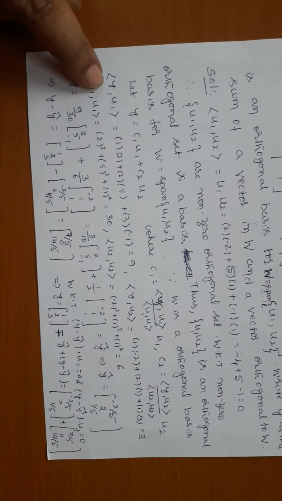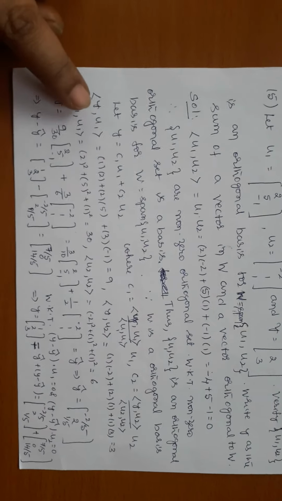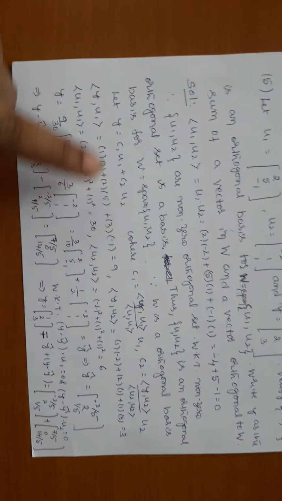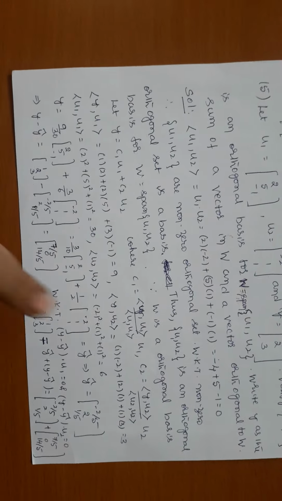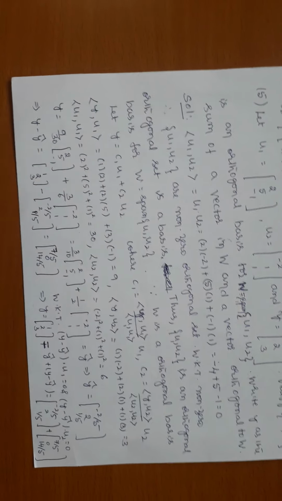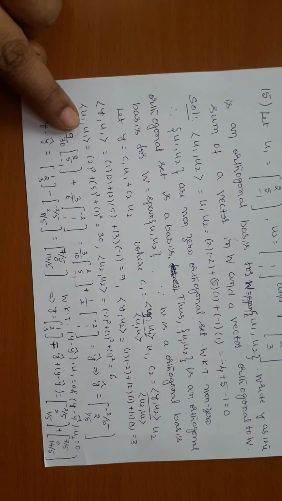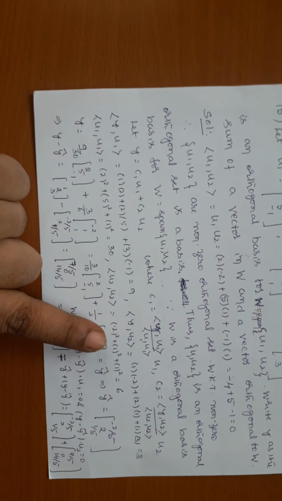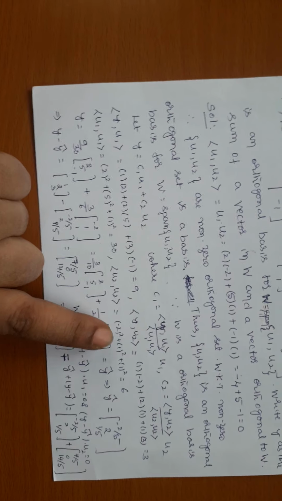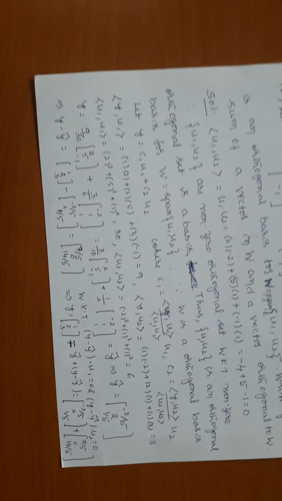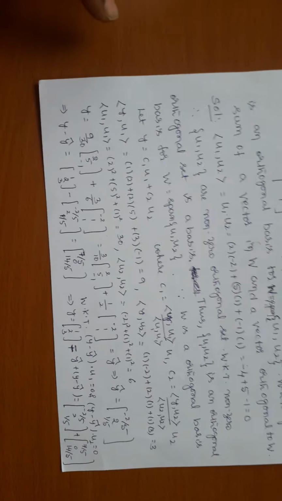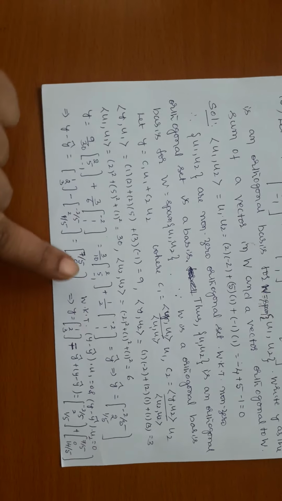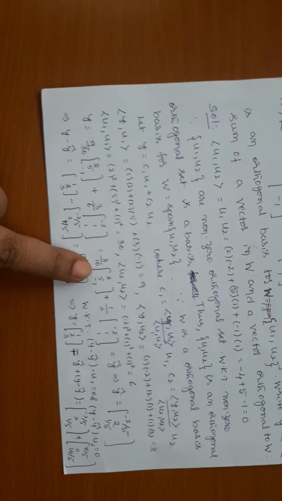First, you find the inner product of y comma u1. You calculate y dot u1, and similarly you calculate y dot u2. Also calculate the inner product of u1, that is u1 dot u1, and u2 inner product u2 comma u2. After that you have to substitute the values of c1 and c2. Then finally we get y in terms of the linear combination.